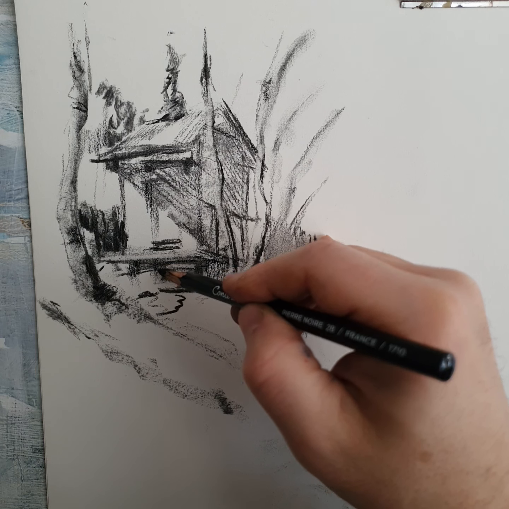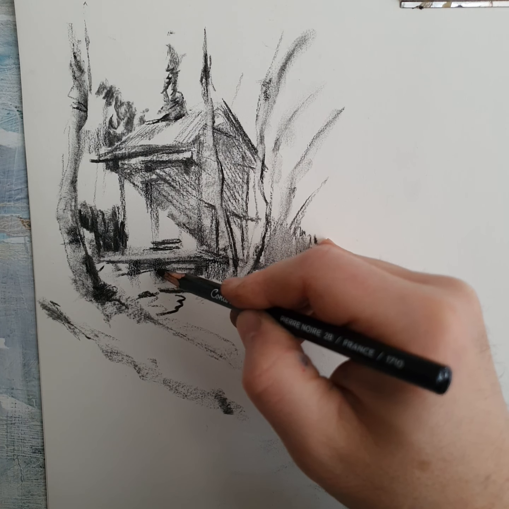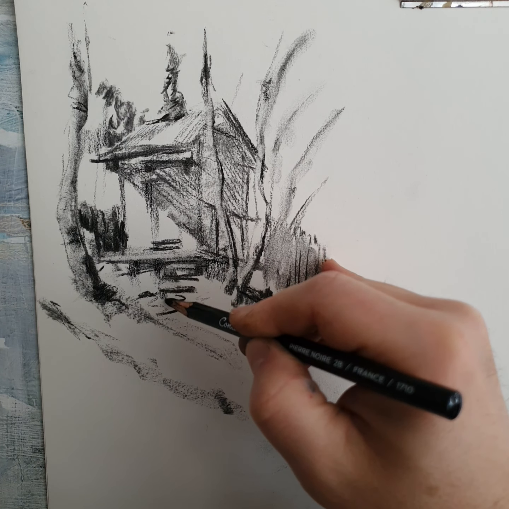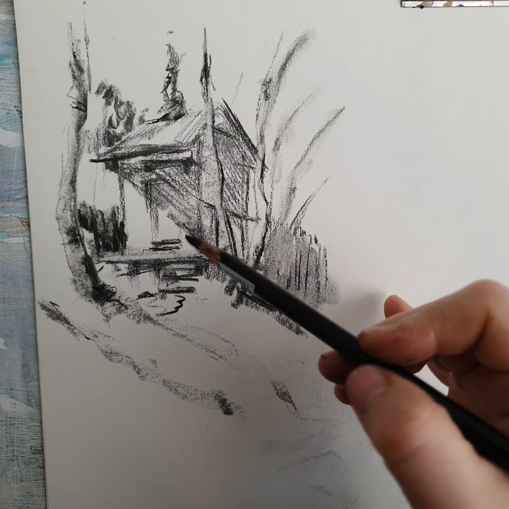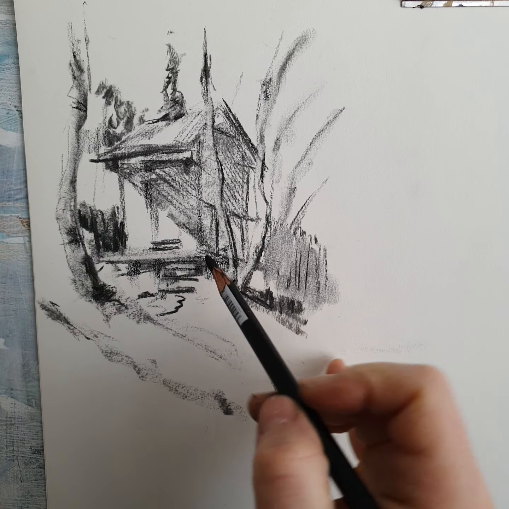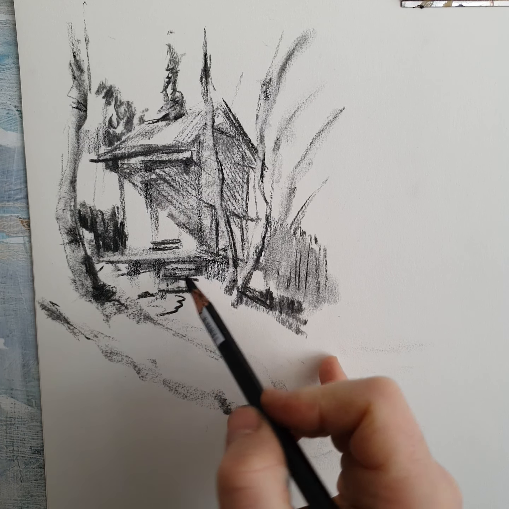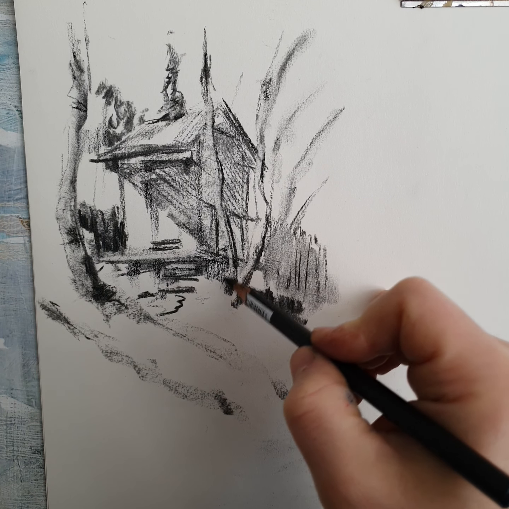I do see some edges here, which suggest again that distance between the steps, so that emptiness in between.